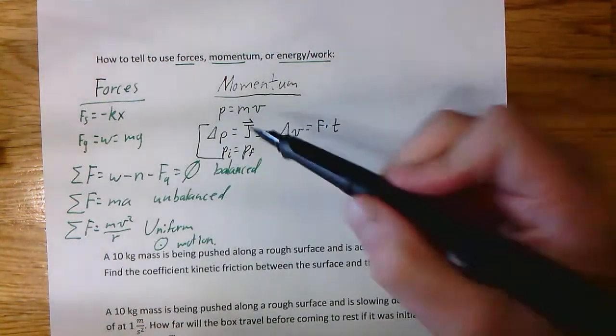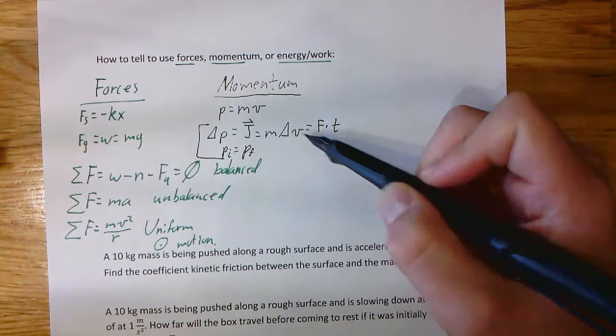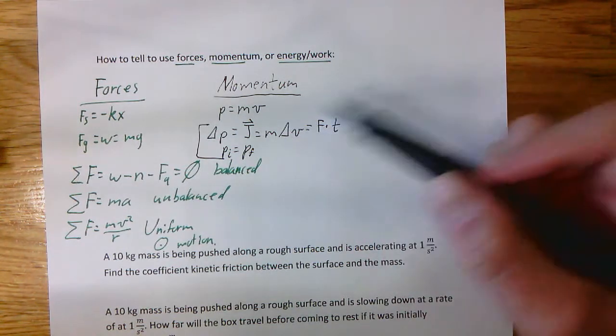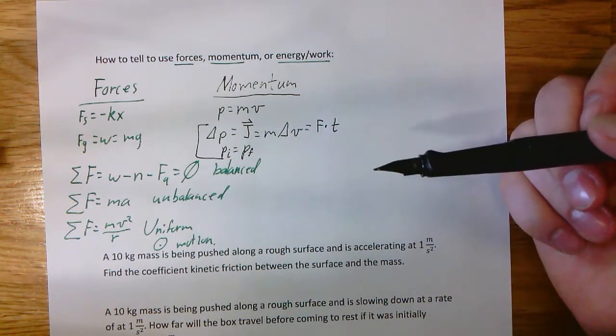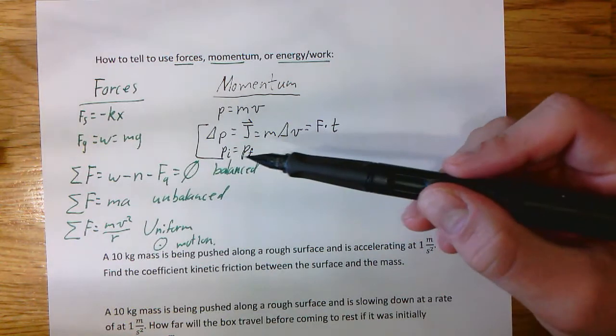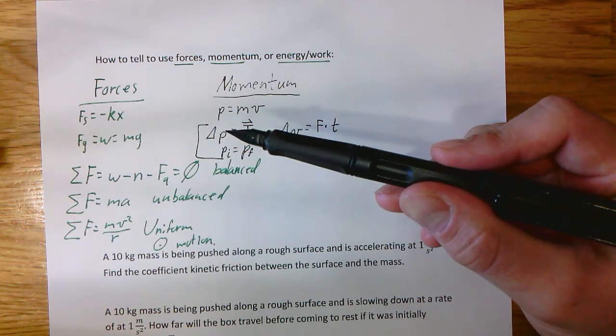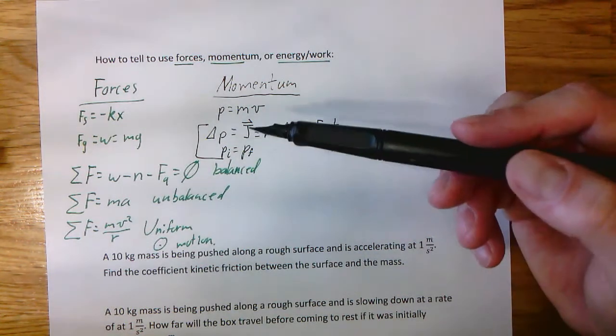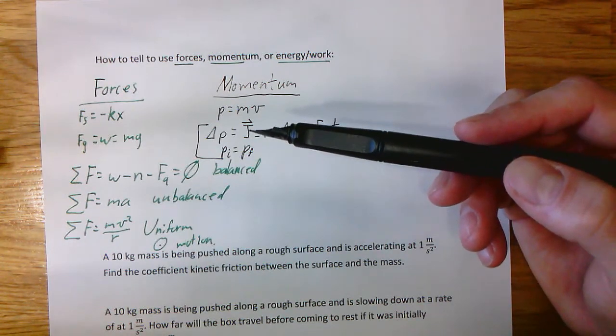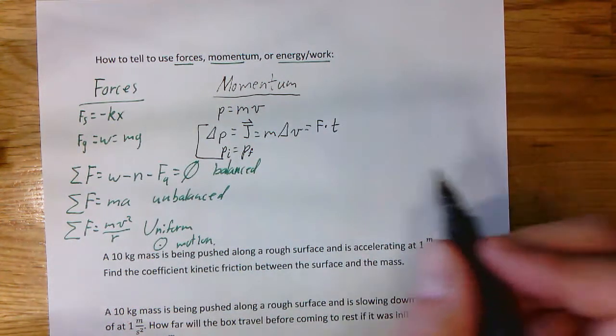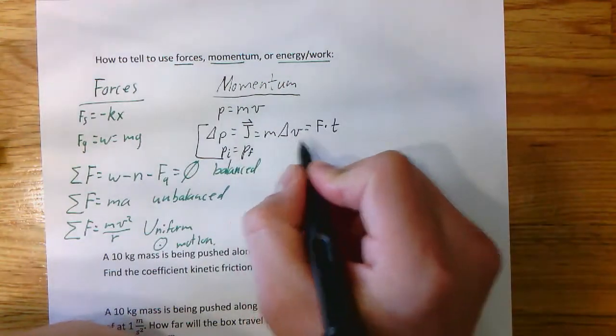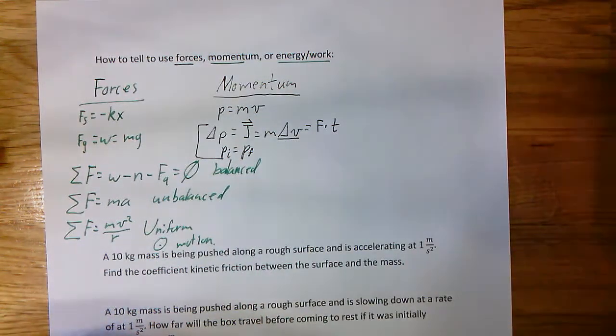Or did our momentum change? Change in momentum is impulse, force times time, or mass times change in velocity. These are the only two types of momentum problems that exist. Either momentum is constant or it's not, right? So these are the two things you're trying to set up. So the thing you are going to really focus on for momentum problems is either that, the change in velocity.